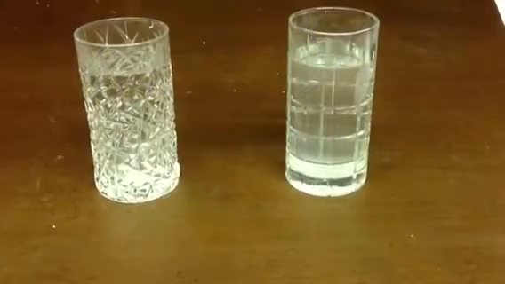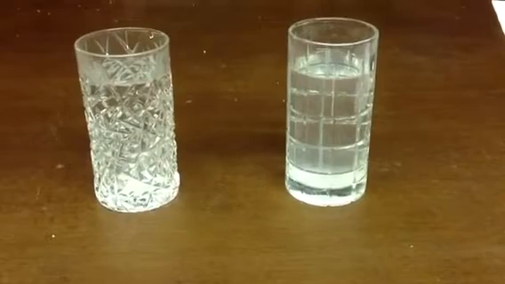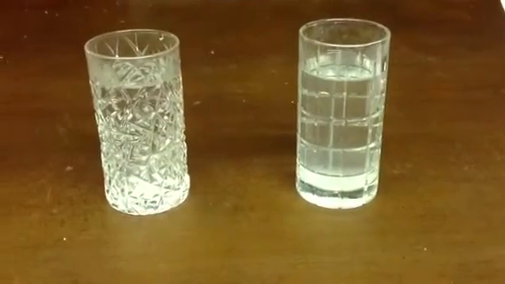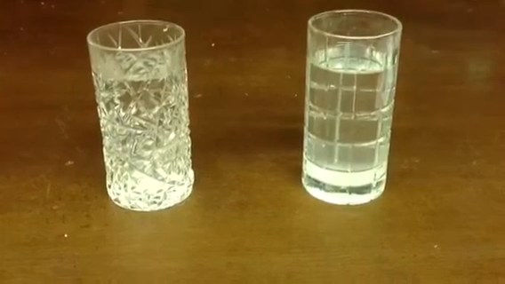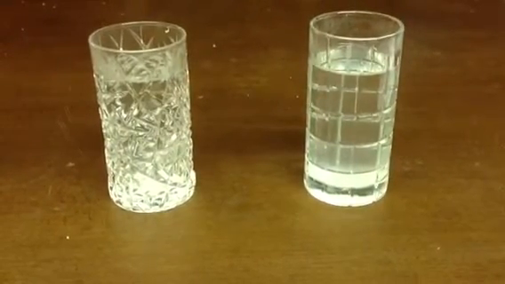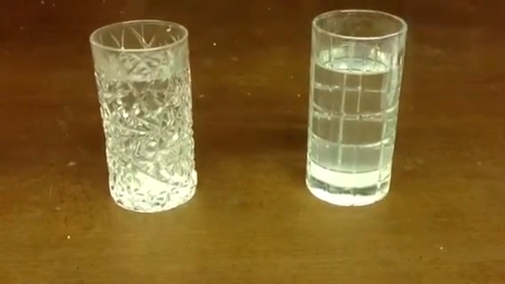On the left, I've put salt in warm water, and on the right I've put salt in cold water. The salt on the left in the hot water will dissolve quicker, and the salt on the right in the cold water will dissolve slower.